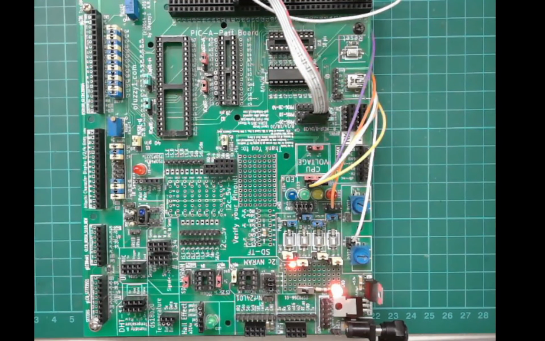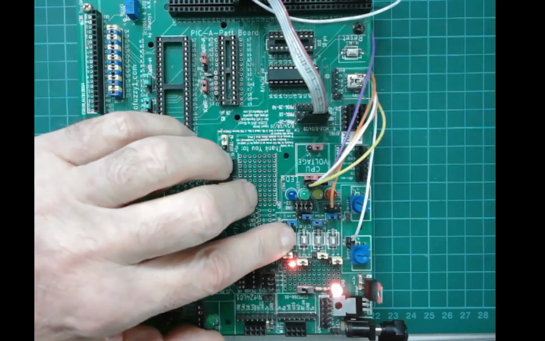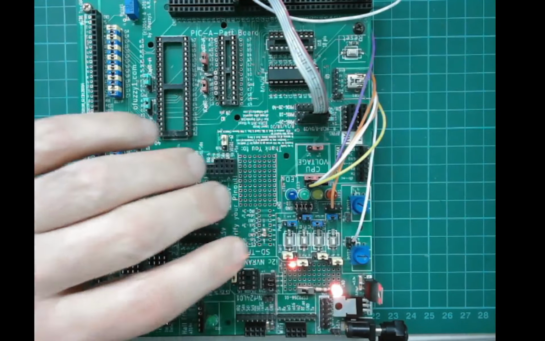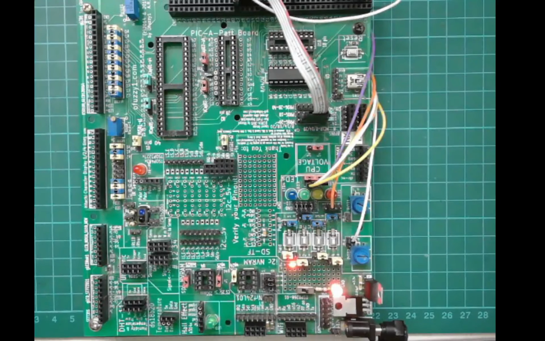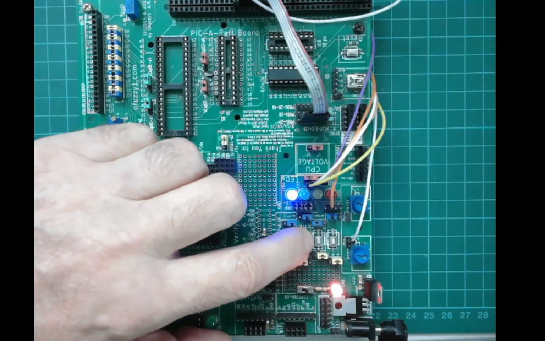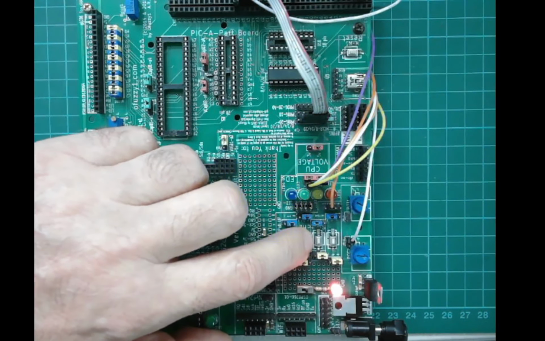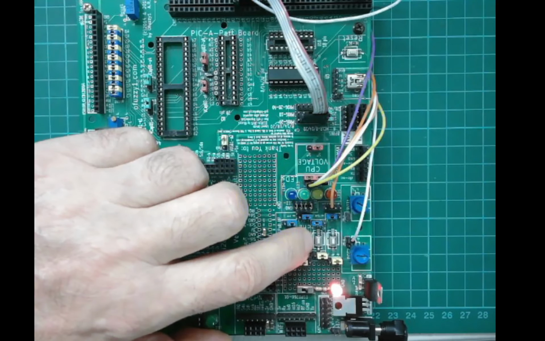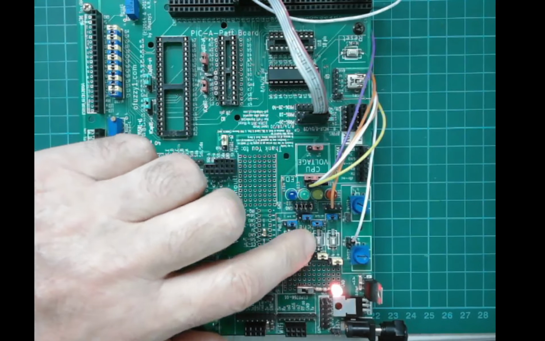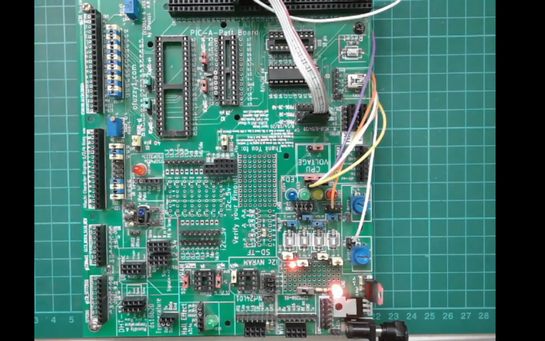Has it done it? Why is that not working? Oh, it is working. I pushed the wrong button. Well, that was a surprise to me that it didn't work. Look, it's working. So, really simple.